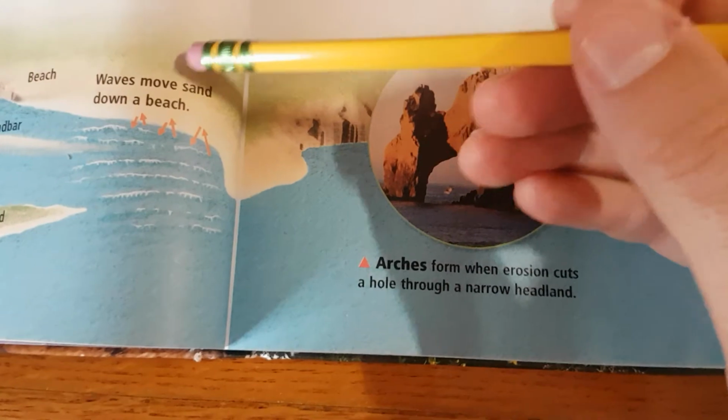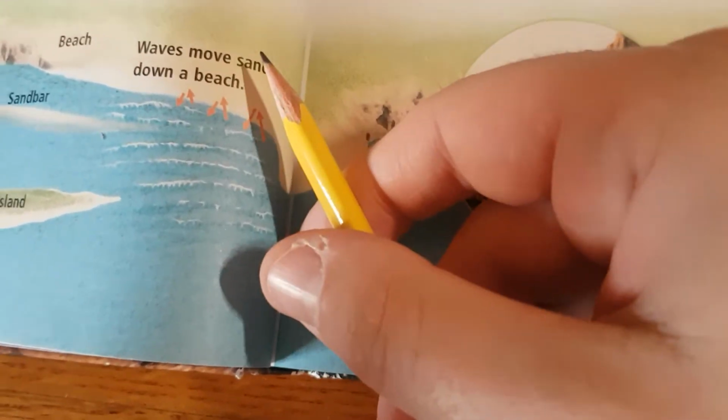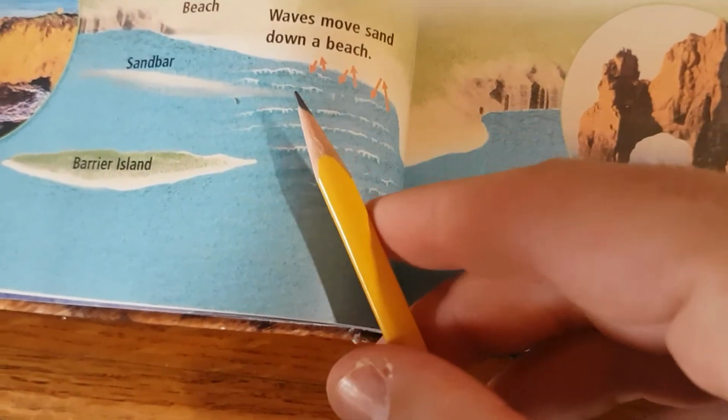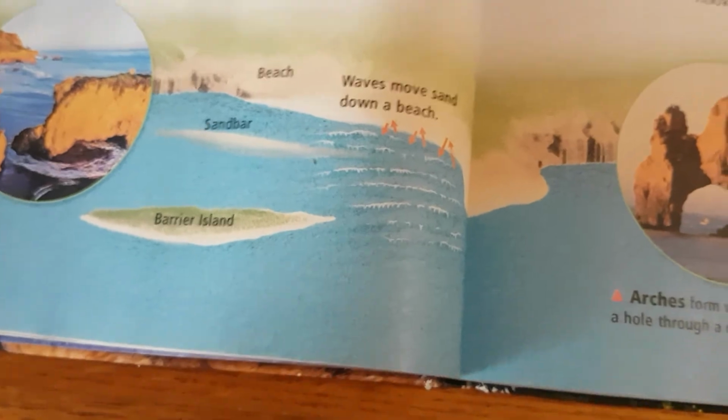See here it says waves move sand down a beach. So the waves push and move the sand in, and then as the waves go out, they drag the sand back out, and over time it goes up and down and up and down, and they drag the sand over this way. And sometimes they can form sandbars and barrier islands.